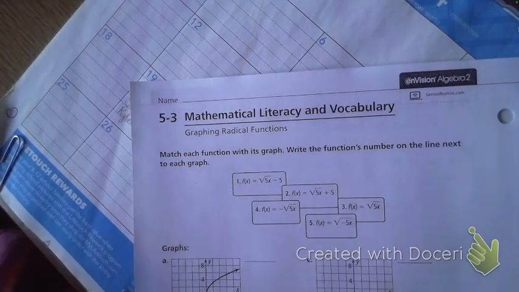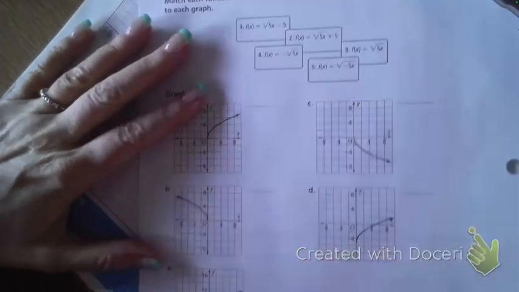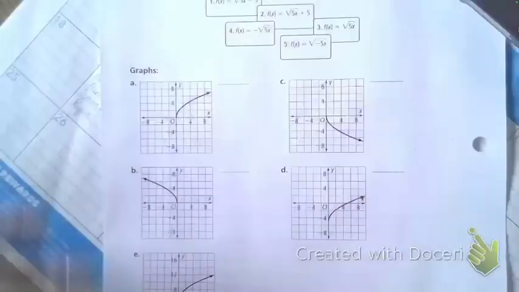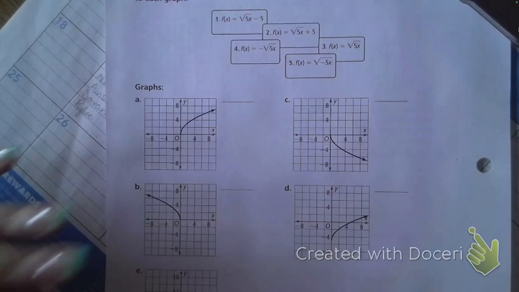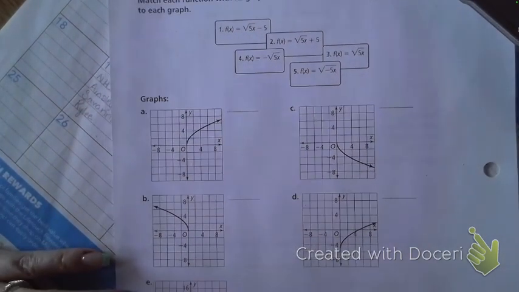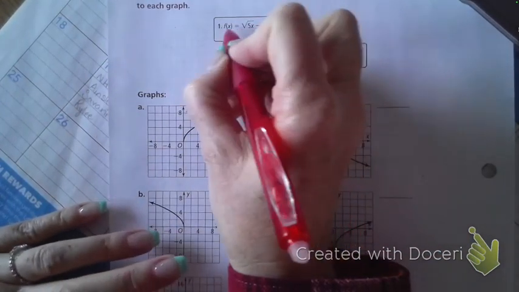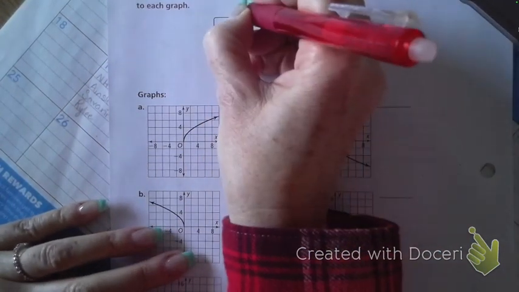So I'm going to pause this and we're going to get our mathematical literacy and vocabulary. We have 5 on the top, and we need to match them with the 5 pictures on the bottom. How do you want to do it? You want to start off with number 1 and find it? Yeah. It's everything we just did.